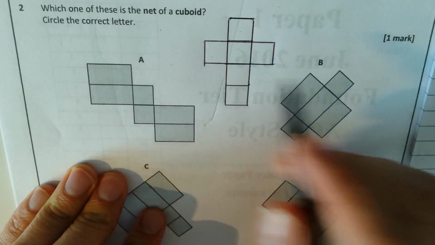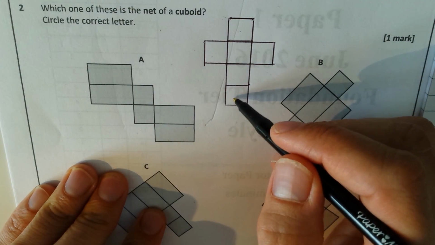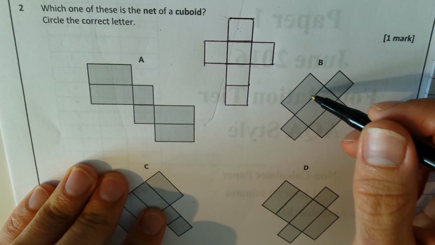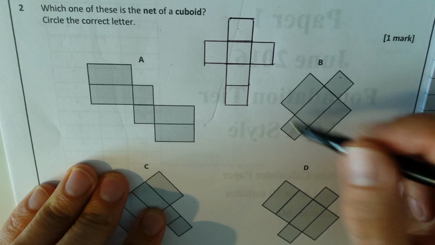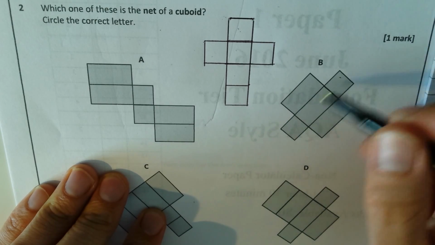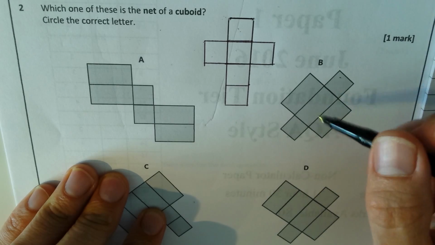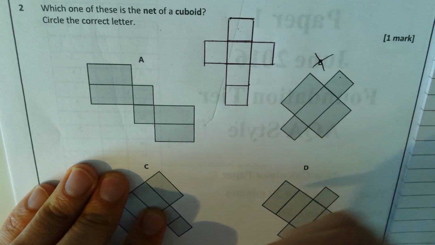So if we look at B, for instance, we can see that the cube, like a die or dice, has 1, 2, 3, 4, 5, 6 sides. This one here, 1, 2, 3, 4, 5 sides. So there's no way that that would fold up to form a 6-sided shape. There's only 5. That would be like a box without a lid. So it's not that one.